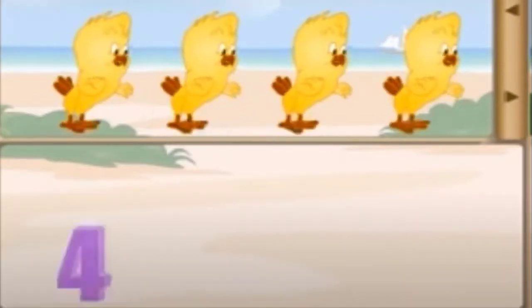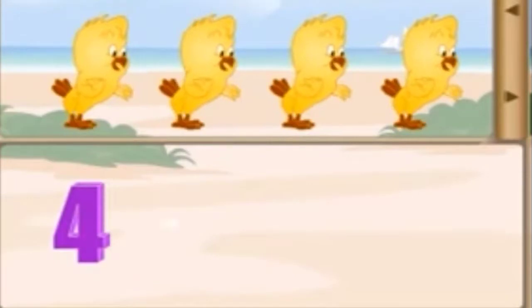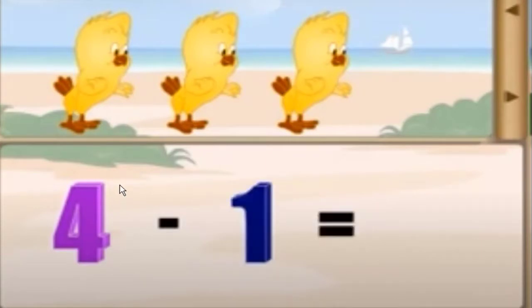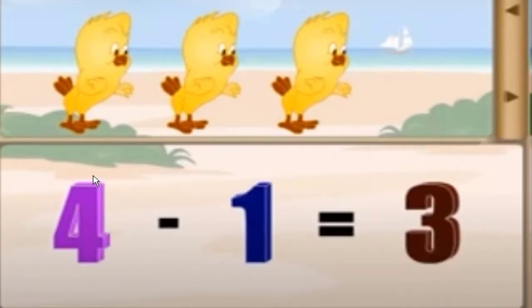4 cute chicks. But one chick has gone away. So children, 4 minus 1 is equal to 3.